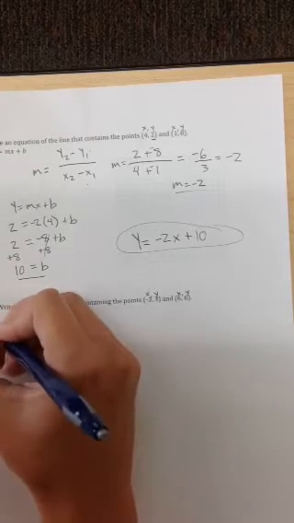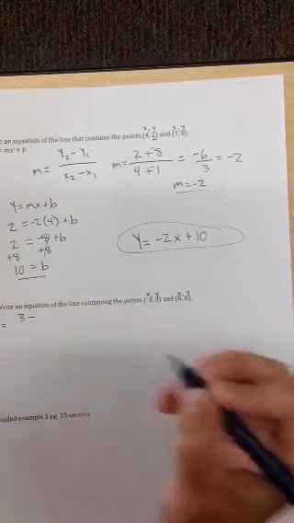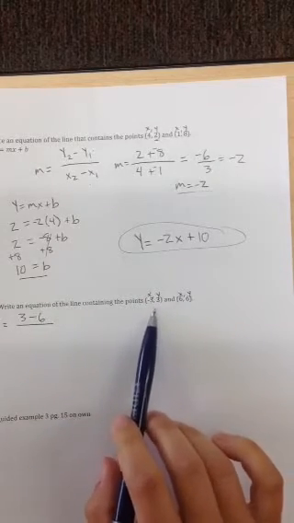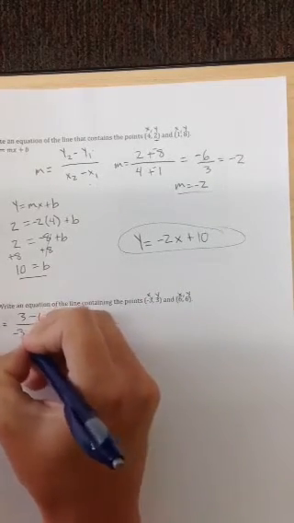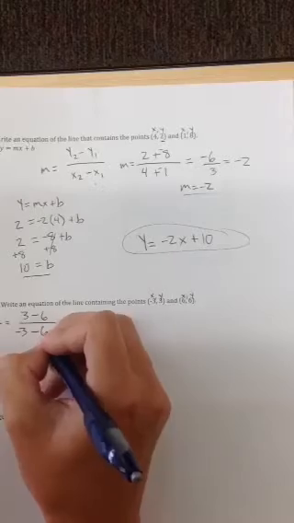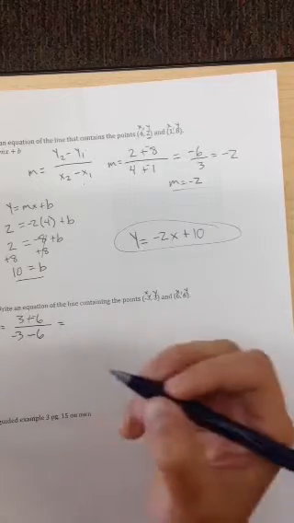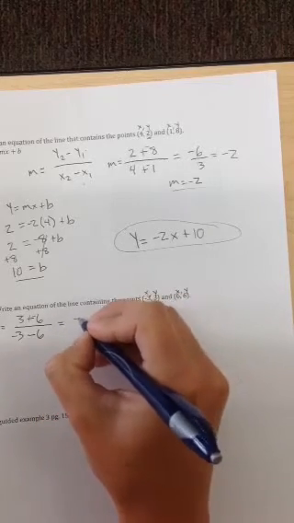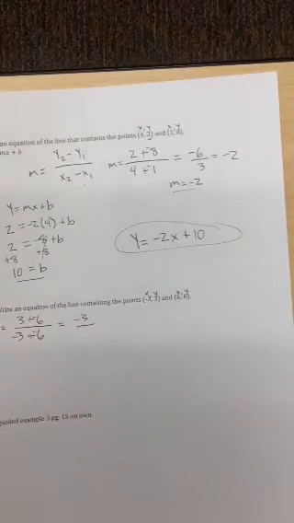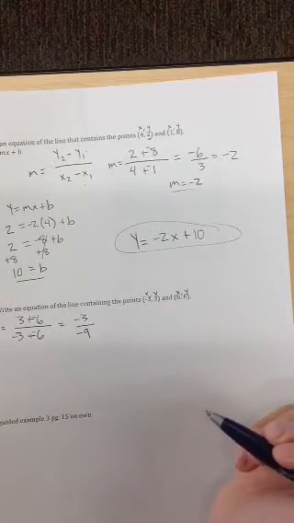Okay, so to find our m, we're going to do our y minus y. So if we choose 3 first, we're going to do 3 minus, our y is 6, over, and since we chose 3 first for our y, we've got to choose -3 first for our x, minus, and then our x that goes with the other ordered pair is 6. Okay, so if we do 3 plus a negative or minus 6, that would be -3 over, and then same thing there. If we do -3 plus a -6, that would be -9, or you could do -3 minus 6, still -9.